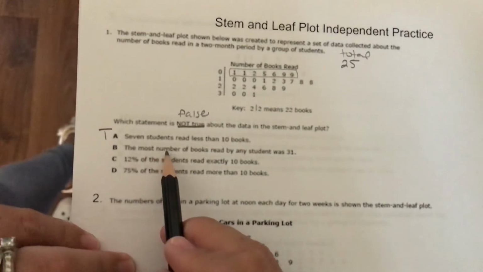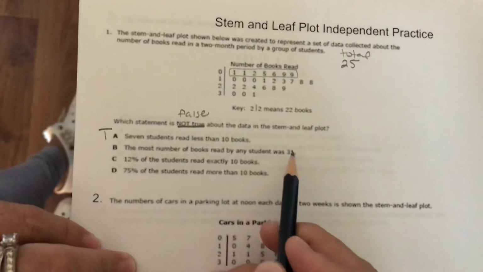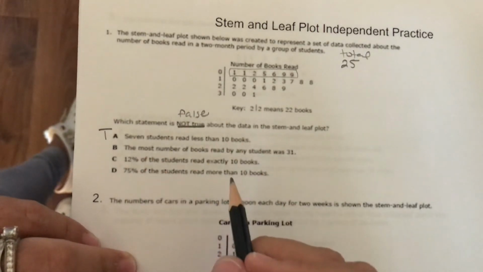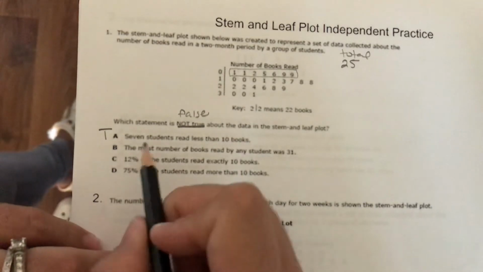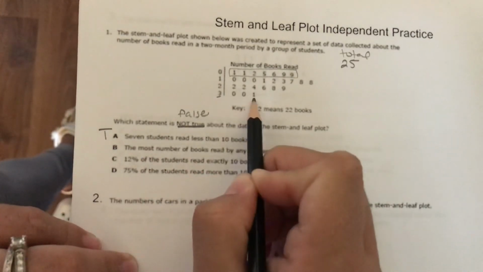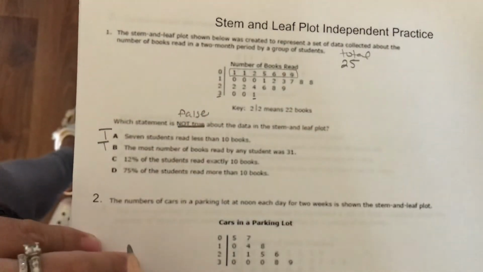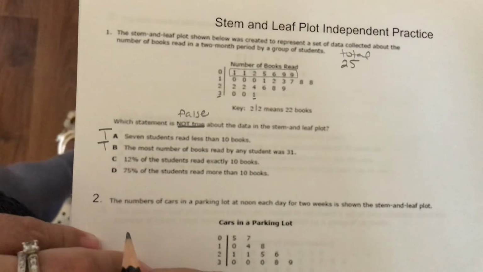The most number of books read by any student was 31. This is the largest, 31, so that would be true.